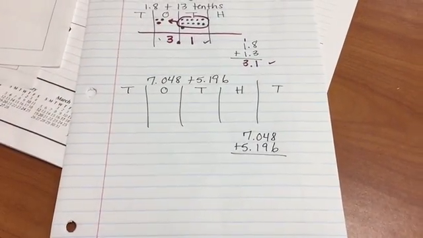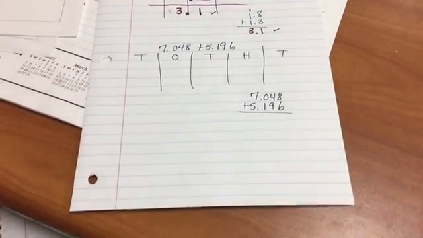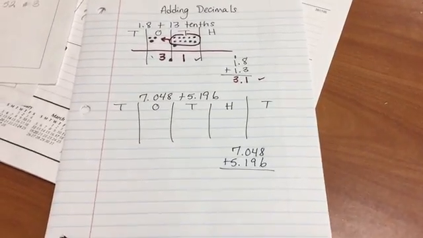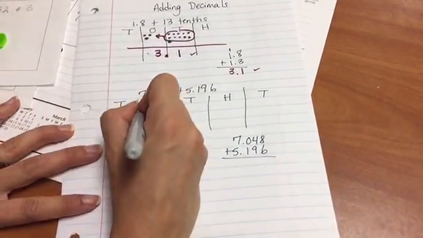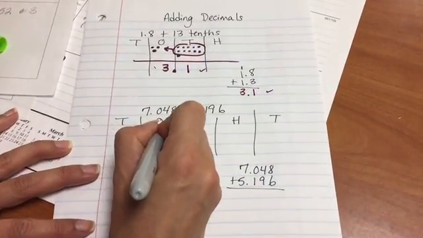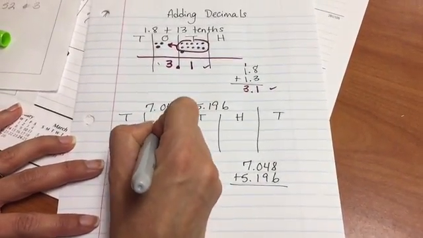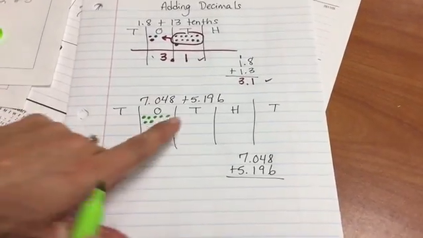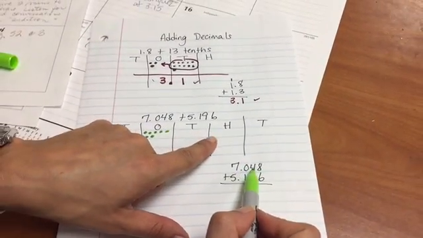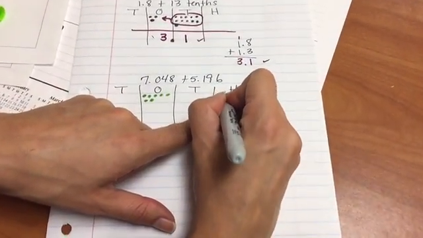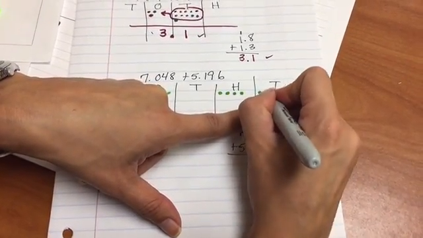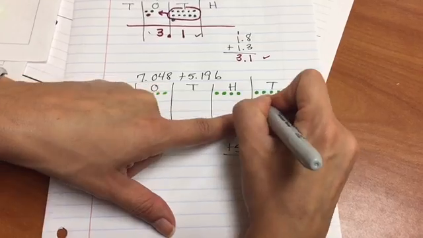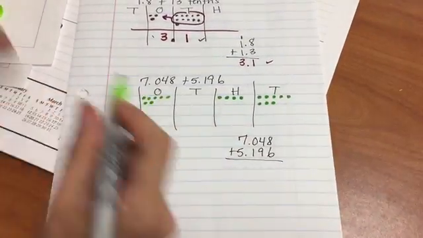So for our first number, I'm going to choose better colors that you can see this time. We have 7 in the ones place. 1, 2, 3, 4, 5, 6, 7. We have 0 in the tenths place. We have 4 in the hundredths place. 1, 2, 3, 4. And we have 8 in the thousandths. 1, 2, 3, 4, 5, 6, 7, 8.